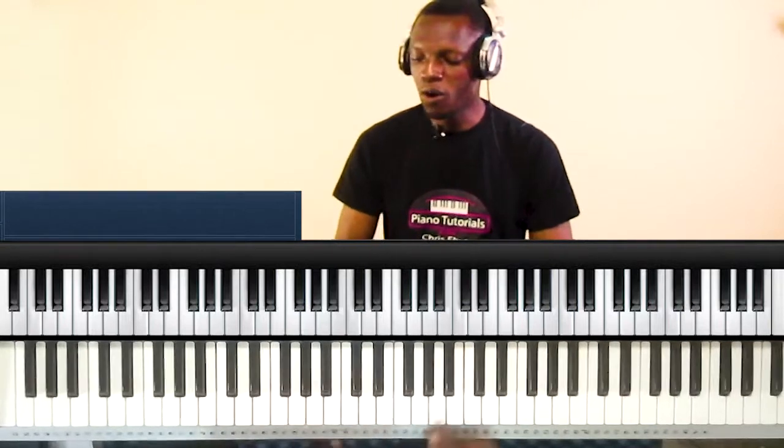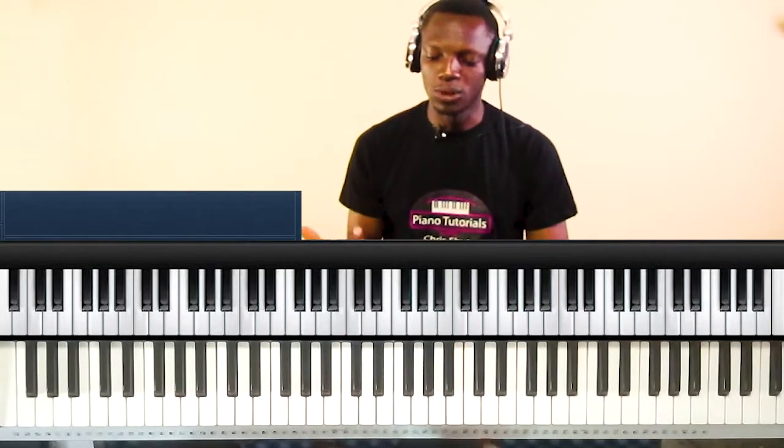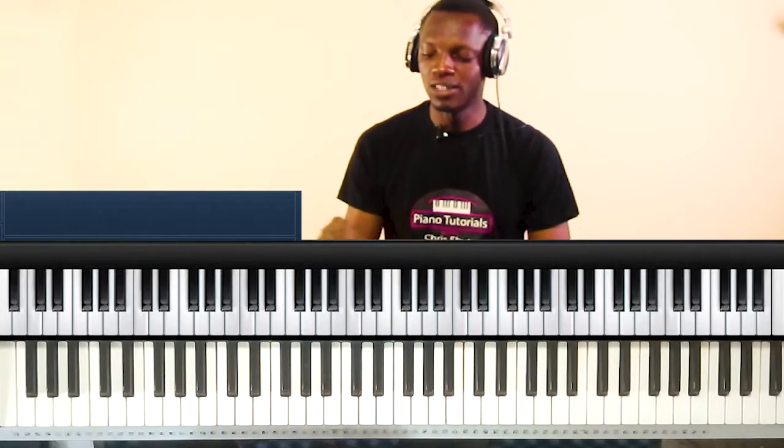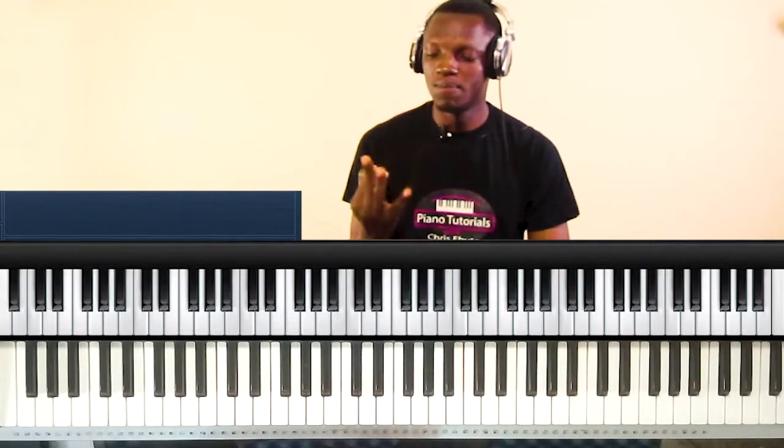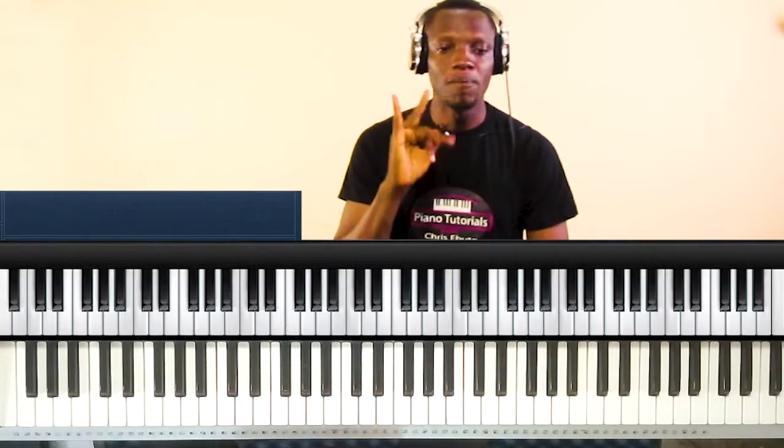All right, so that's the 4 chord. So we have substituted the 1 chord for its relative minor. We have done that for the 4. Now let's go to the 5. We have just 3 major chords.